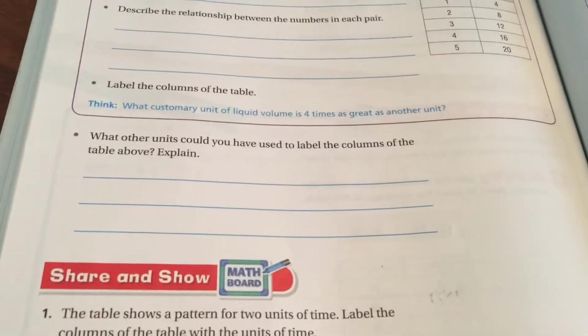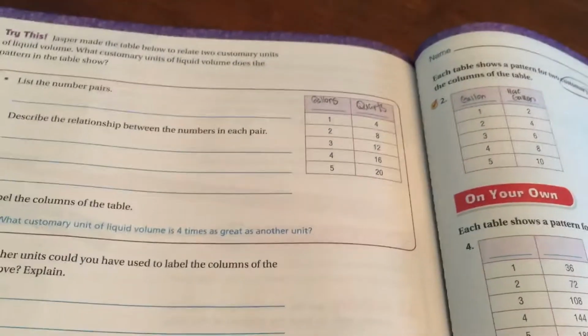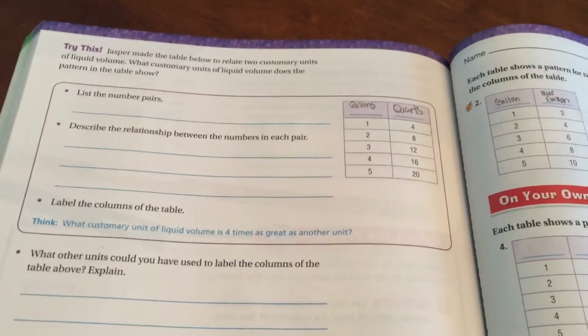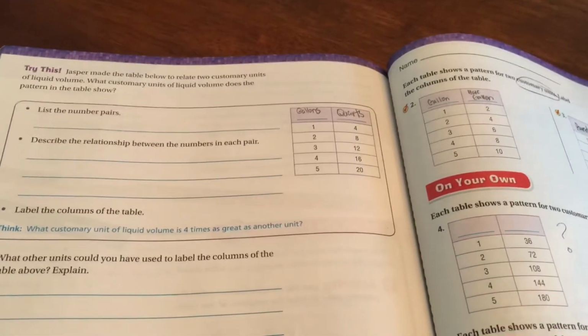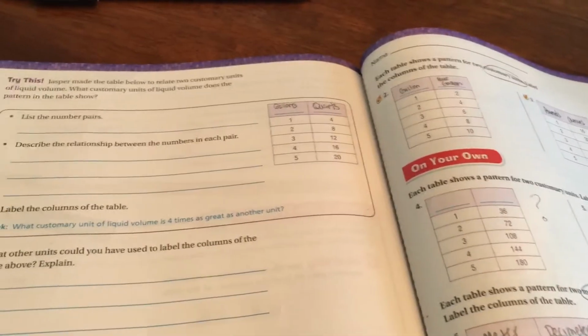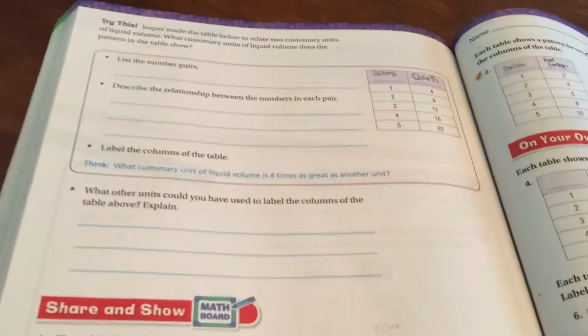Down here it says, what other units could you use to label the columns of the table above? There's more than one answer for some of these. So that's one of the reasons I don't really like this lesson so much. It's cool to explore the different answers, but it also makes things a little confusing sometimes. So that's another reason I'm making this one a bonus lesson.